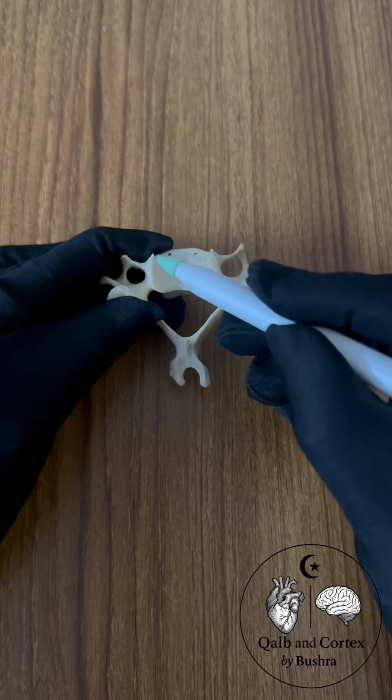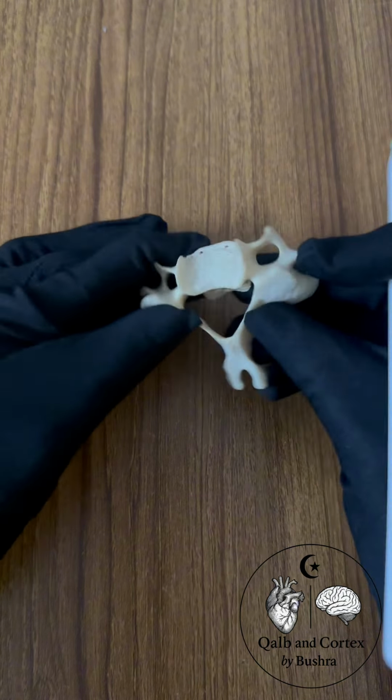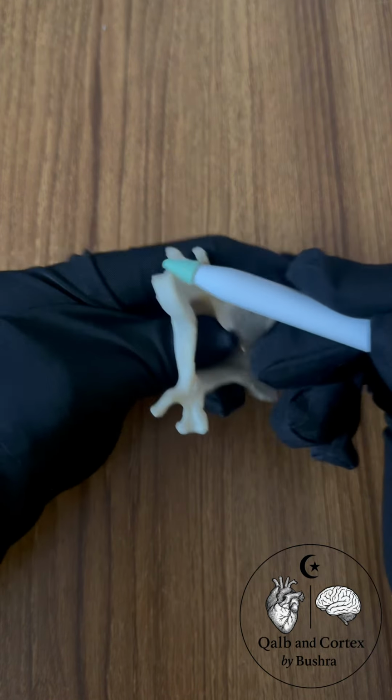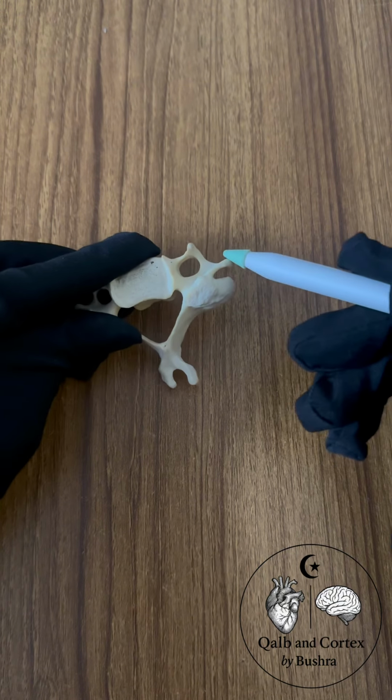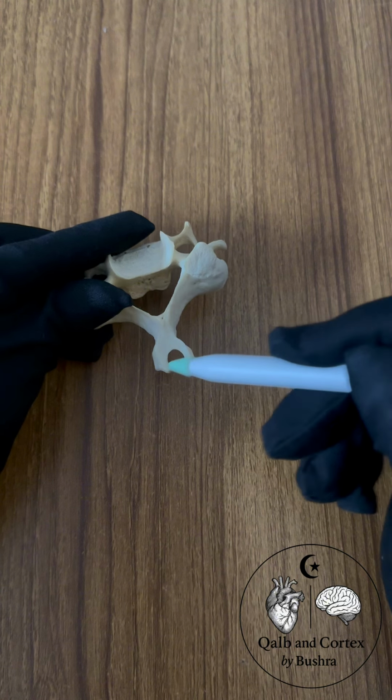Let's talk about the process. This is the uncinate process, this is the superior articular process, this is the inferior articular process, this is the transverse process, and this is the spinous process, which is bifid.